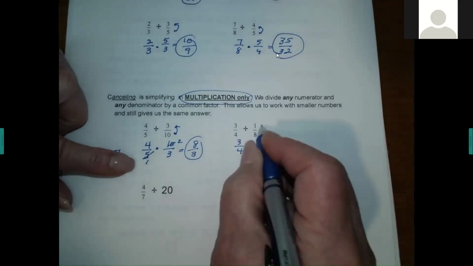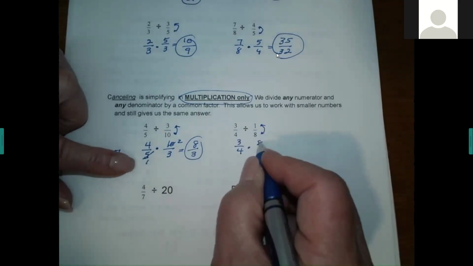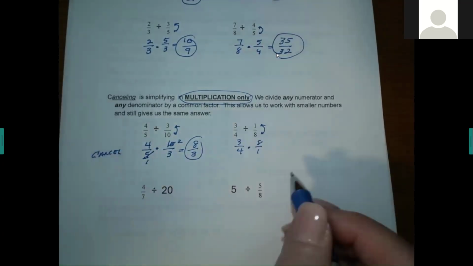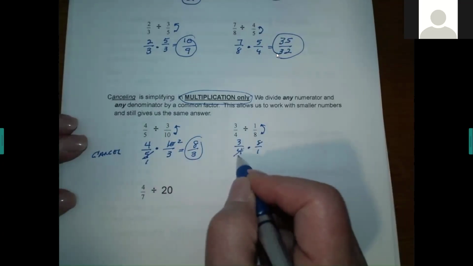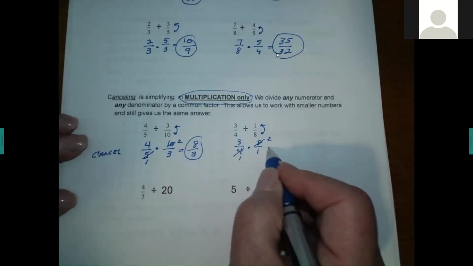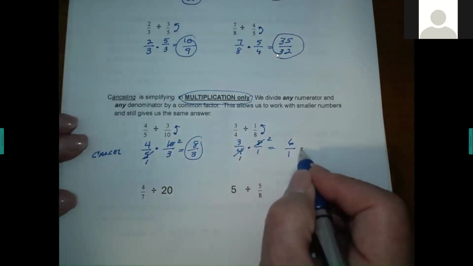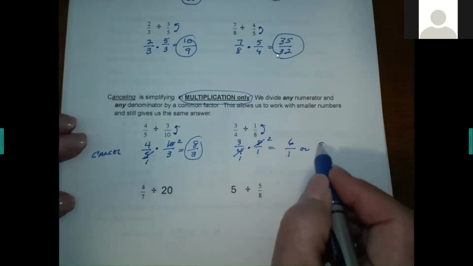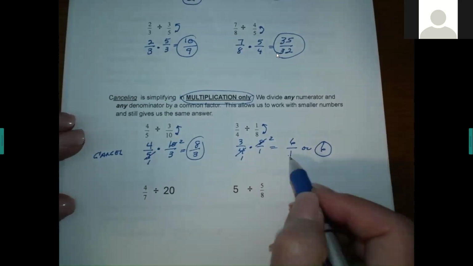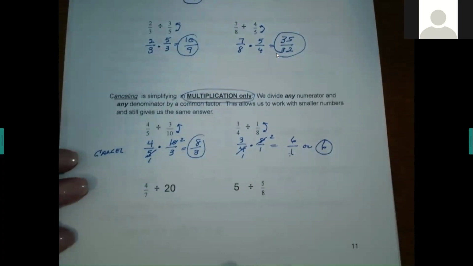3/4 times the reciprocal. And again, now that I'm in multiplication, I can cancel. I can divide this numerator and this denominator by 4. And I end up with 6/1 or the whole number 6. And either one of those is fine with me. This is the one that'll be in the back of your book. This one would be okay with me as well.